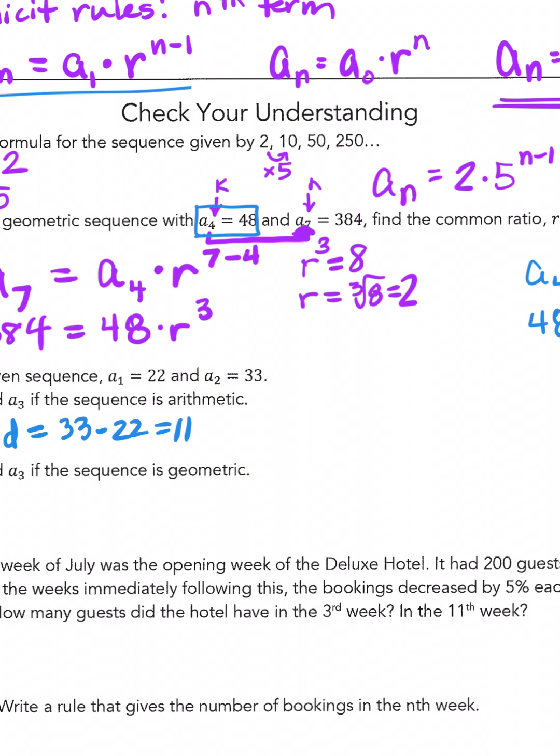So now if I know D is 11, can I find a sub 3? How do I find a sub 3? Well, we know a sub 2, though. Wouldn't it be faster to just do a sub 2? If we know a sub 2, what do we add to that? Ah, just the common difference, right? So what would it be? Would it have worked if we'd done it Alyssa's way, a sub 1 plus 2 times 11? Yeah. Six of one, half a dozen of the other. It works either way, doesn't it?